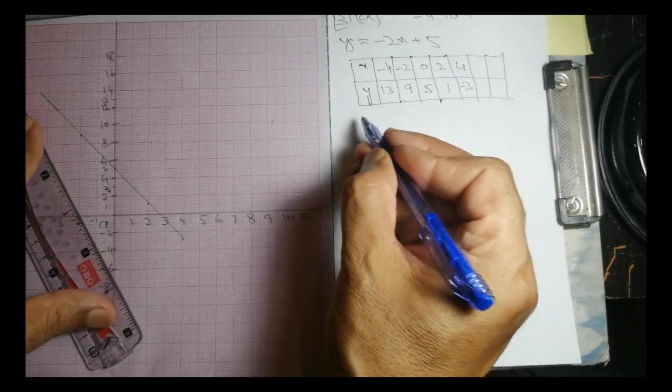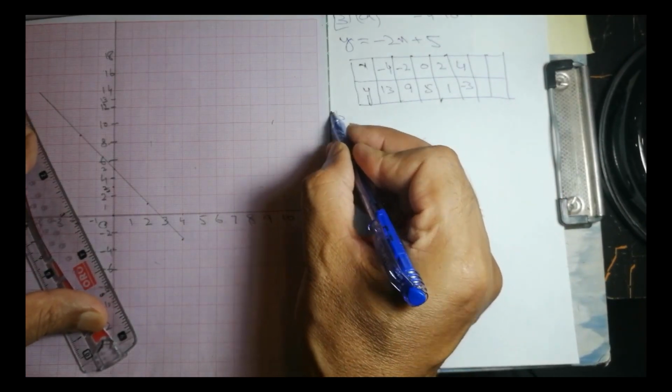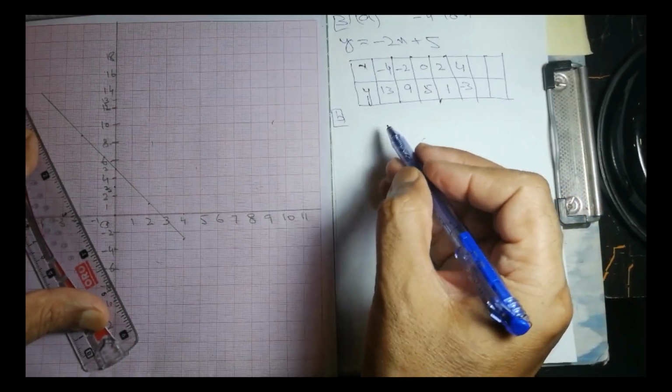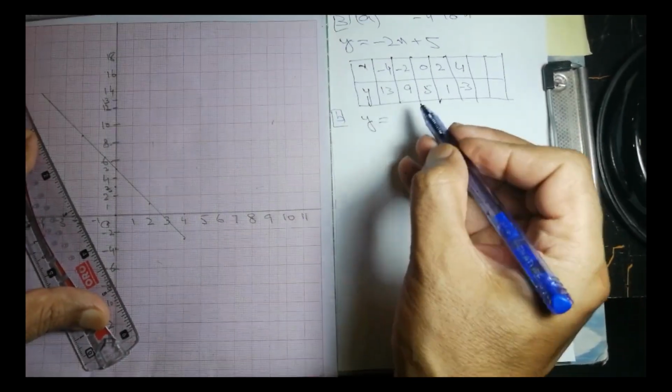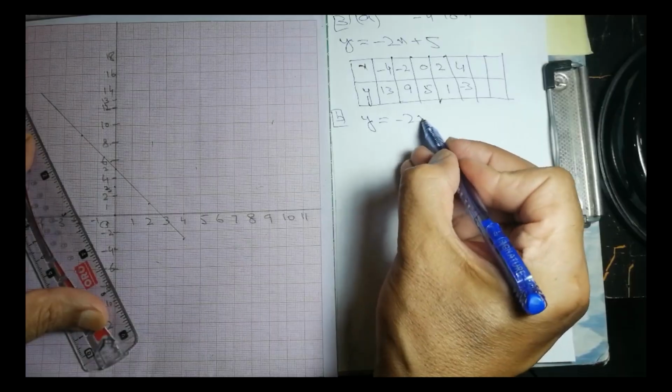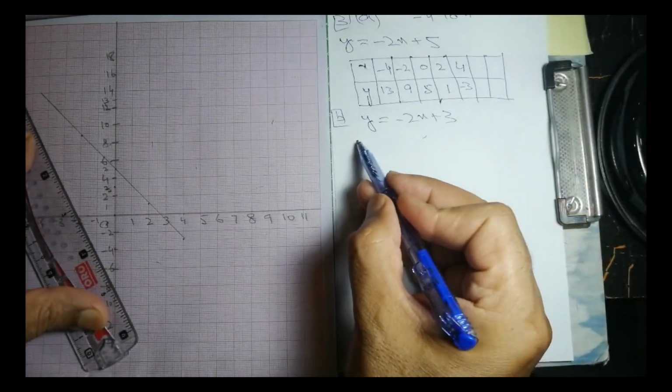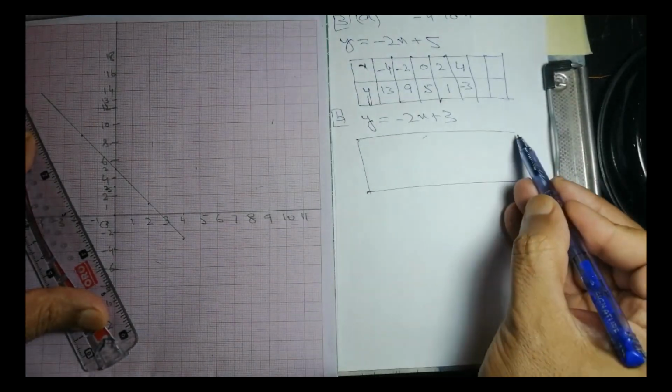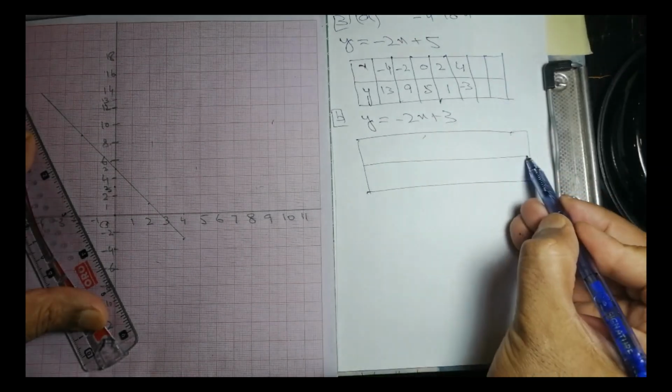And now part B, the second line, y equal to -2x plus 3. So again draw the table of values.